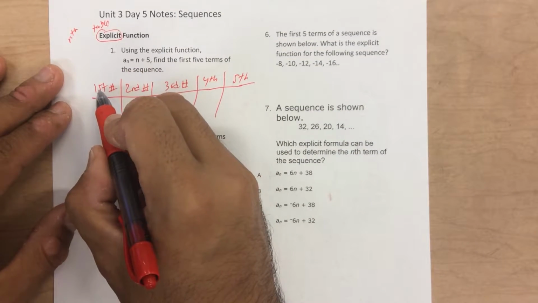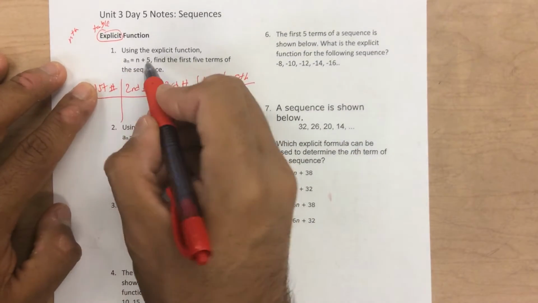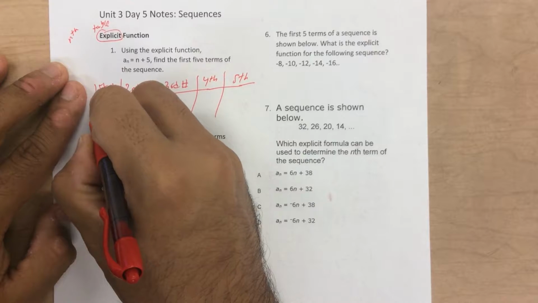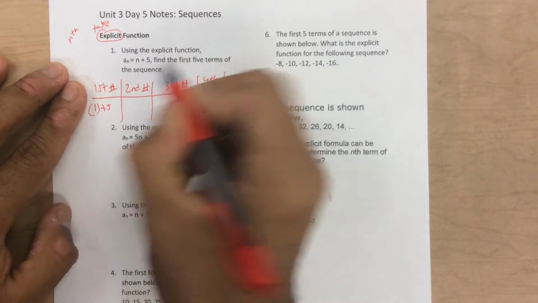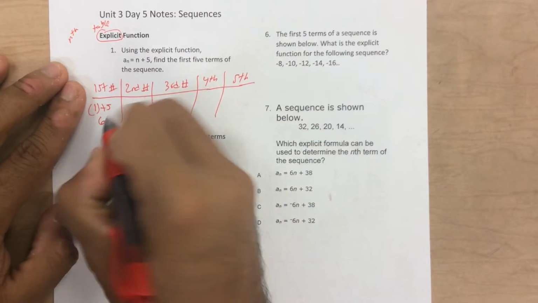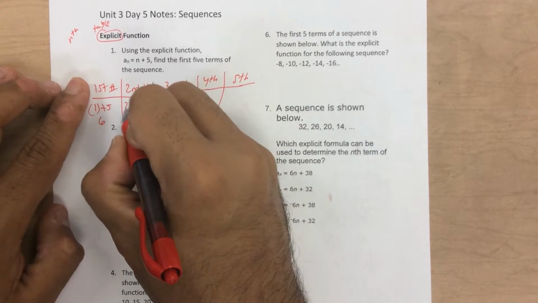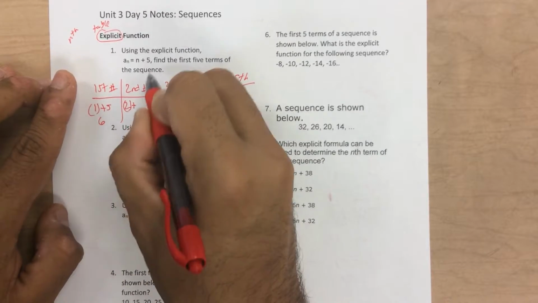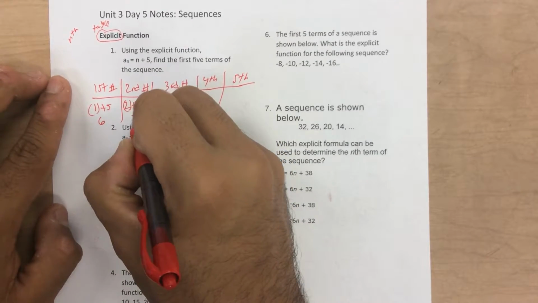So what I need to do is plug in 1, because I'm looking for the first term, into my equation. So instead of the n, I'm going to put in 1. So 1 plus 5 is 6. Now I want the second number, so I'm going to plug in 2 into that same equation. So 2 plus 5 is 7.